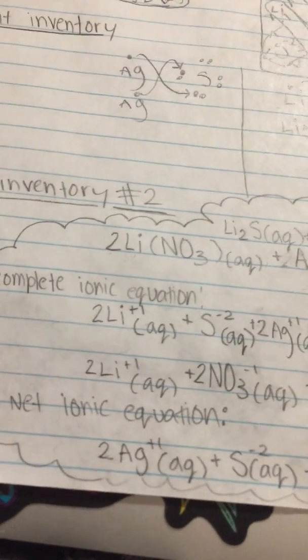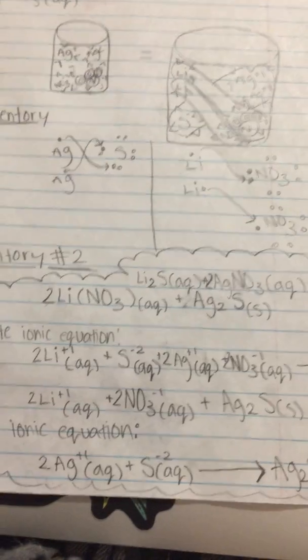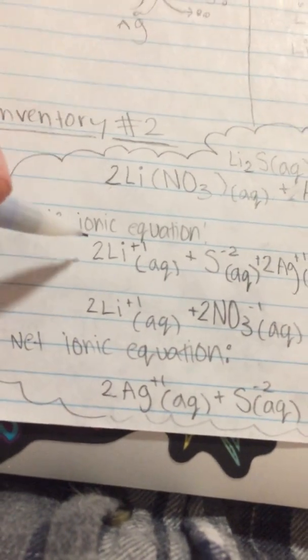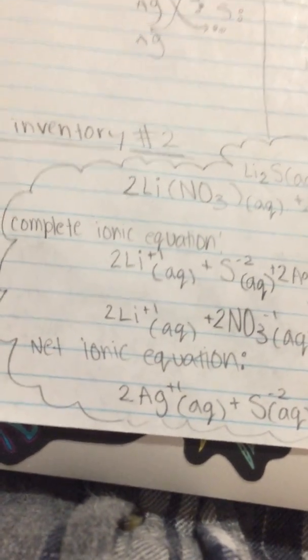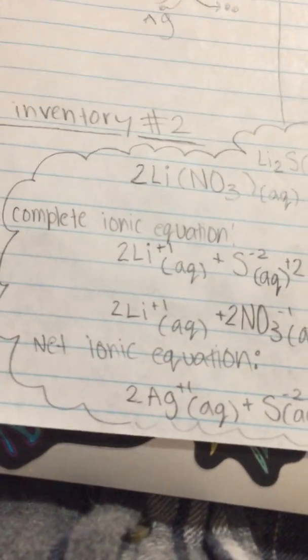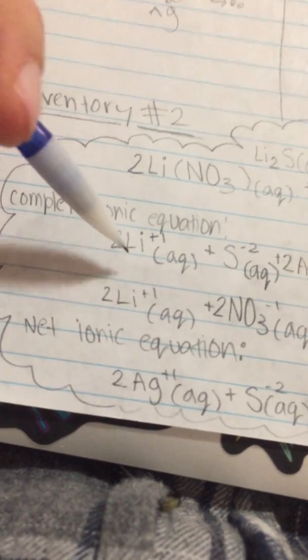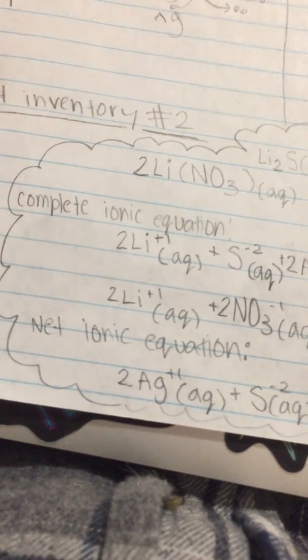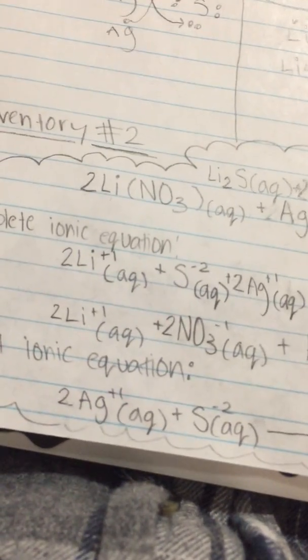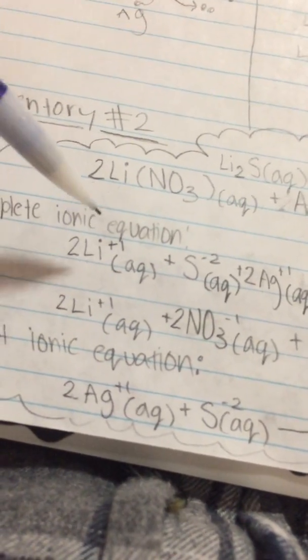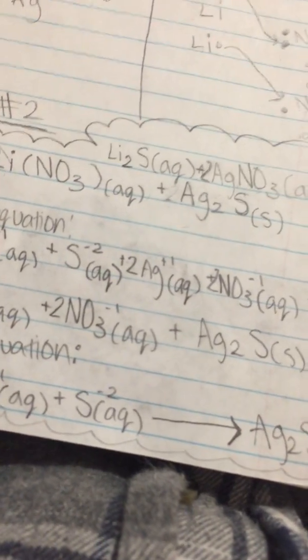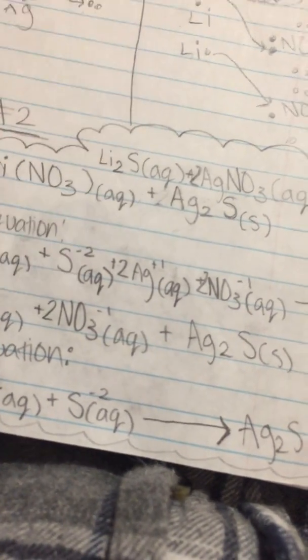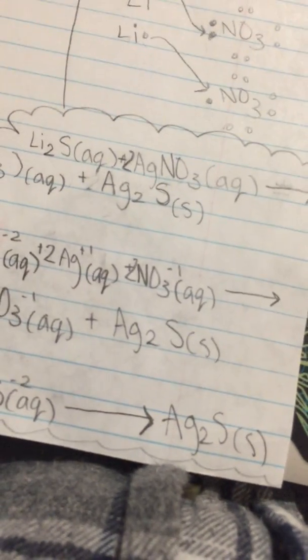Now we're going to write our complete ionic equation. For the complete ionic equation, you want to write each element by itself, and you want to set them all as aqueous because they haven't combined with anything yet. So we have 2 Li because there's 2 Li's in the original equation. This is the original equation setup, and it's aqueous because they're all aqueous. We have S minus 2. We have 2Ag because there's 2 silvers. And we have 2 NO3 minus 1 aqueous.